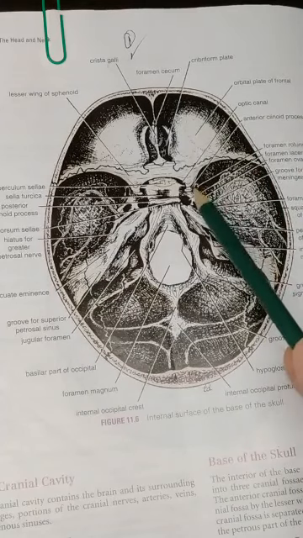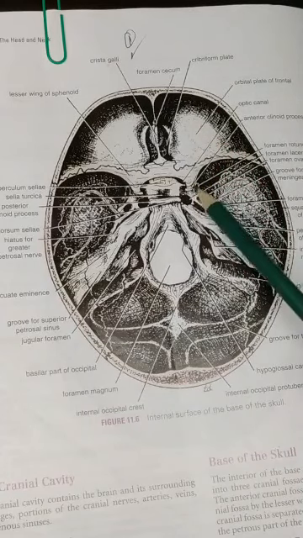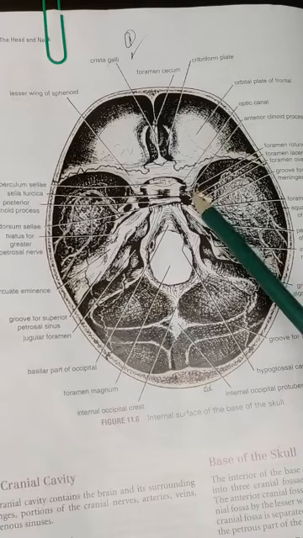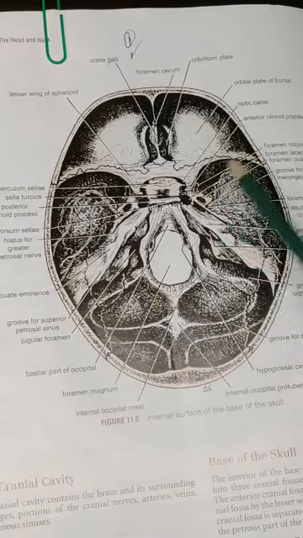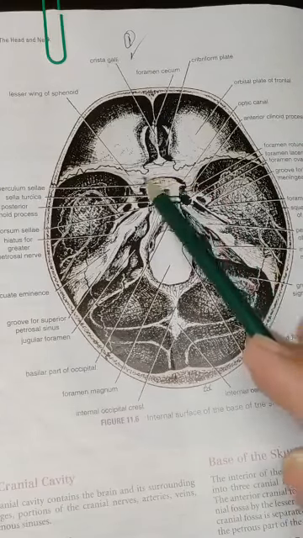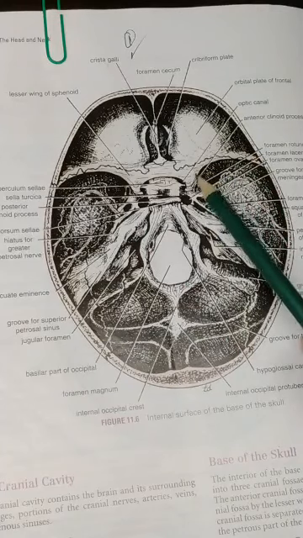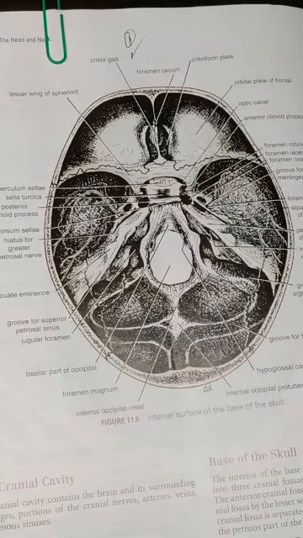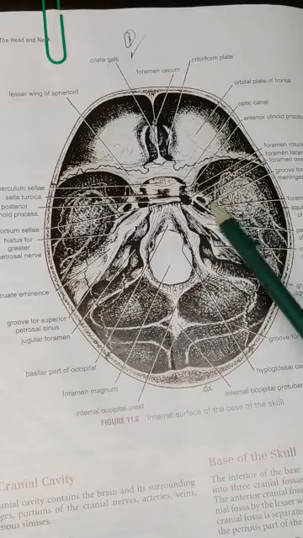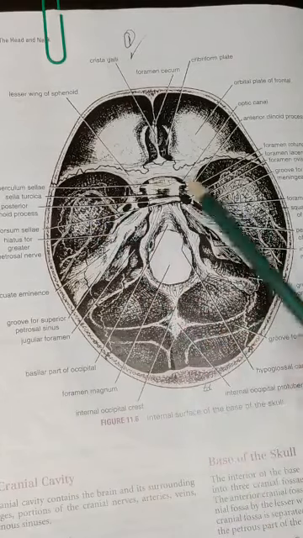The anterior clinoid process will serve as the attachment of the free border of the tentorium cerebelli, which we will discuss later on. Okay, so that is the boundary. Now we'll go next to the middle cranial fossa.